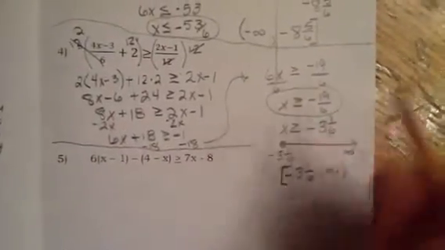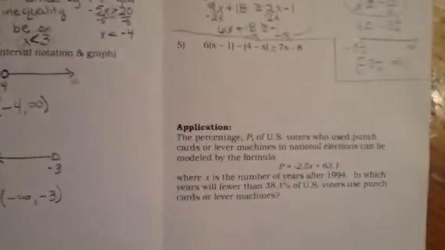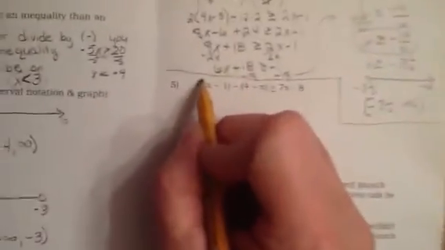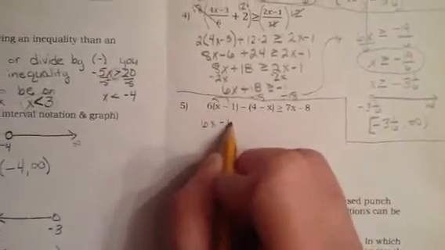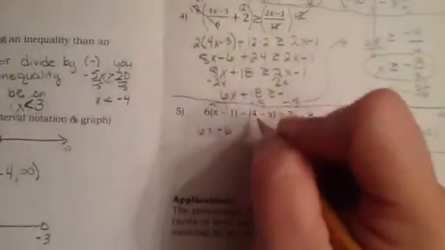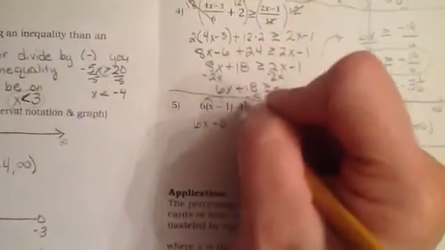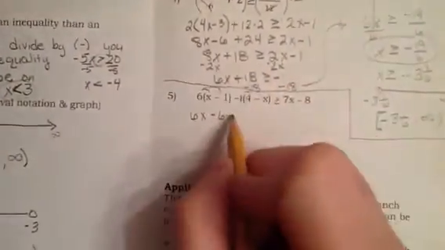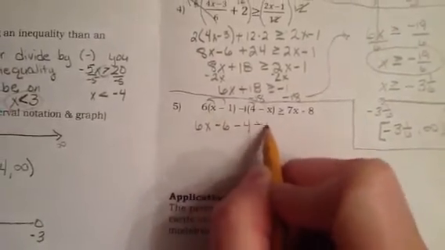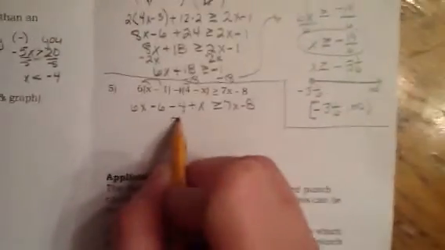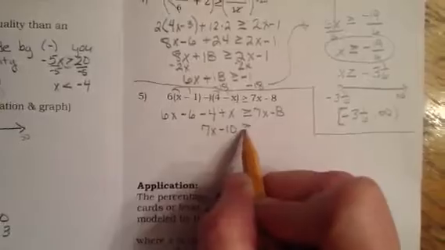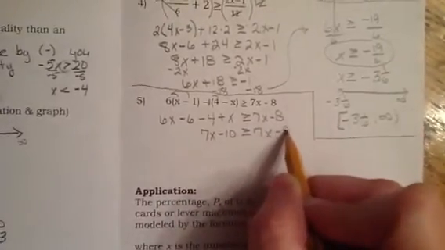Okay. Now, number 5 is still fairly simple, but just a little bit longer. So again, you might want to pause and work it out, and then come back and see how you did on it. So we want to distribute. 6 times x is 6x. 6 times negative 1 is negative 6. Remember, if there's a negative in front of parentheses, that means that you have a negative 1 there that you're going to distribute. So that would give you negative 4 plus x is greater than or equal to 7x minus 8. Combine like terms. 7x minus 10 is greater than or equal to 7x minus 8.